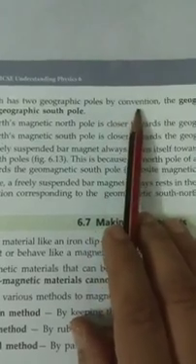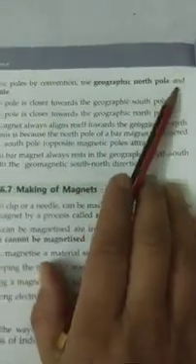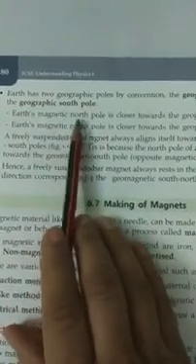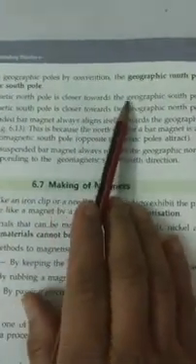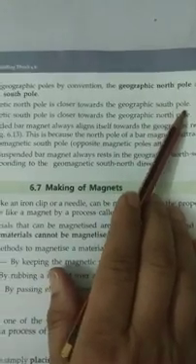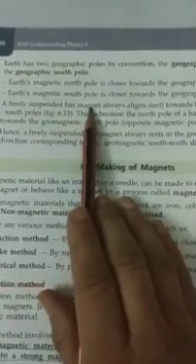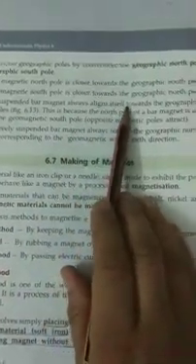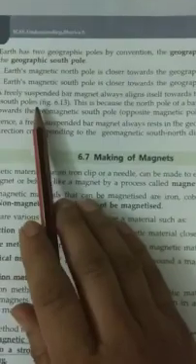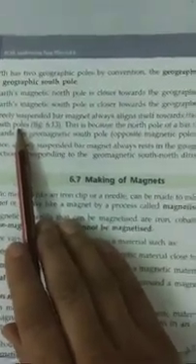Earth has two geographical poles by convention, geographical north pole and geographical south pole. Earth's magnetic north pole is closer toward the geographical south pole. In the diagram it is clear. Earth's magnetic south pole is closer toward the geographical north pole. A freely suspended bar magnet always aligns itself toward the geographical north and south pole.